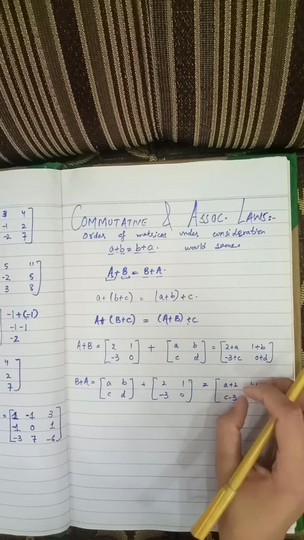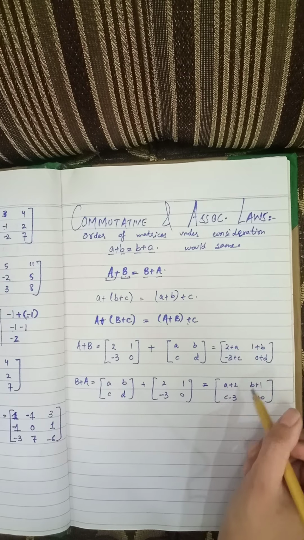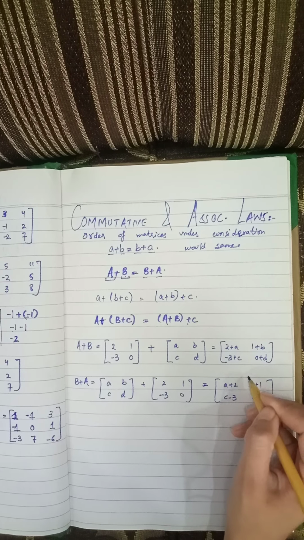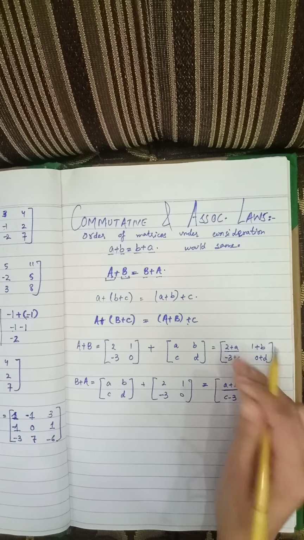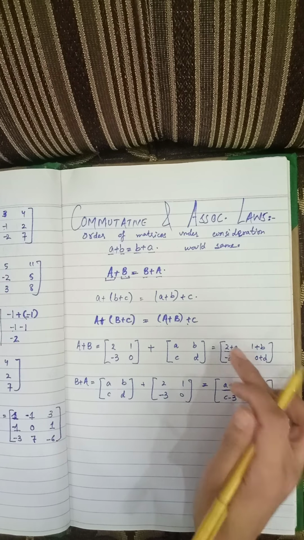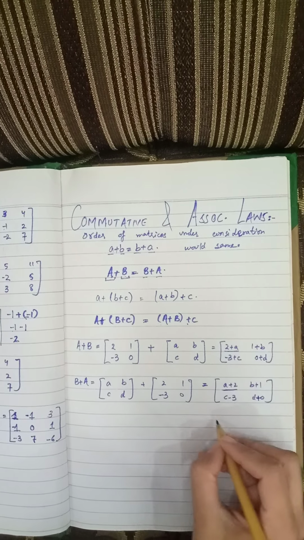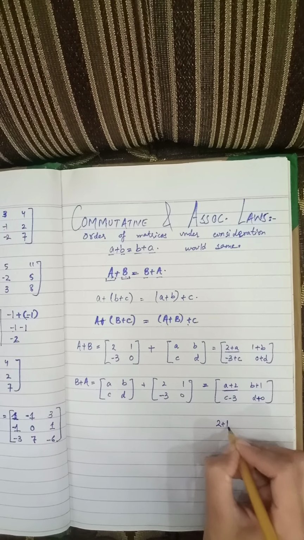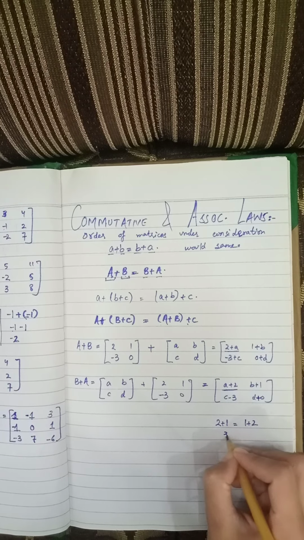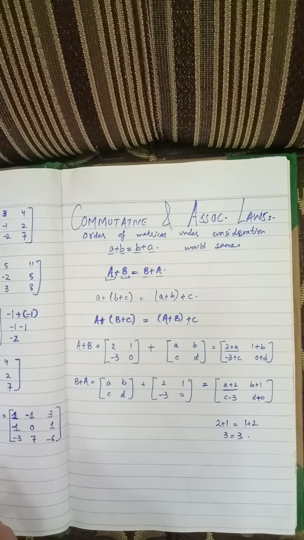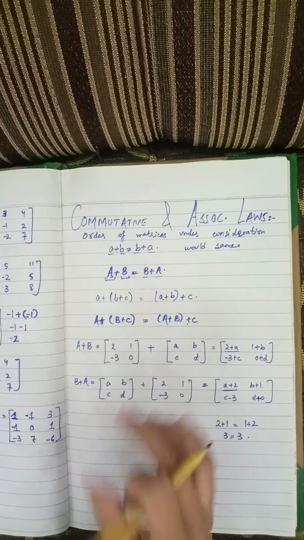So you can see both of them are the same. And if someone objects that here 2 plus A is written and there A plus 2 is written, it doesn't make a difference because 2 plus 1 and 1 plus 2 always make the same answer. So these are both the same.